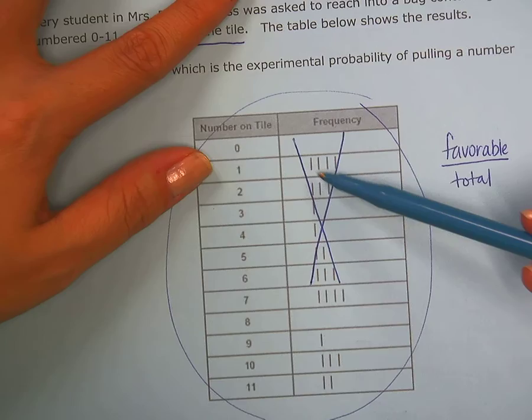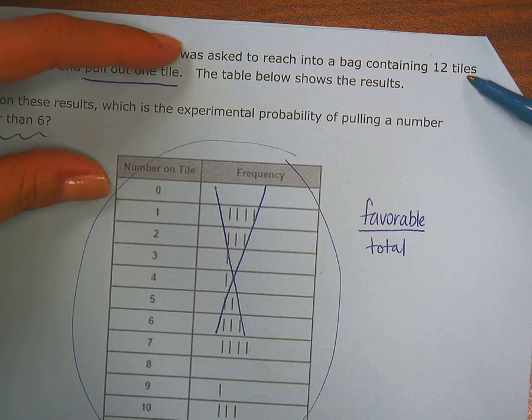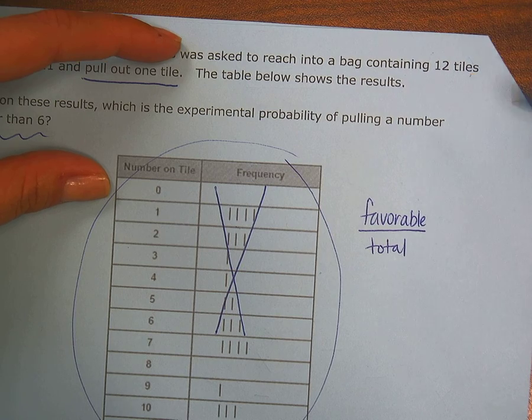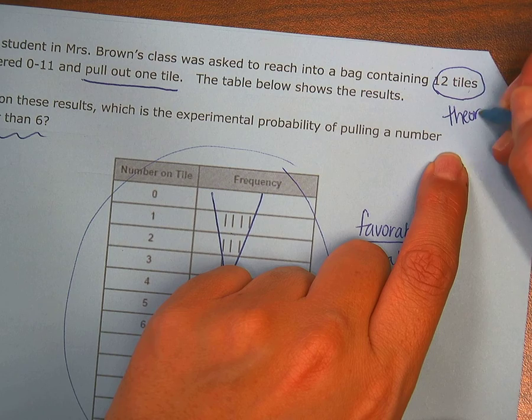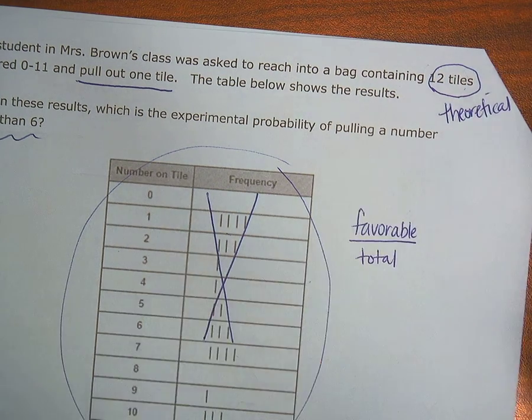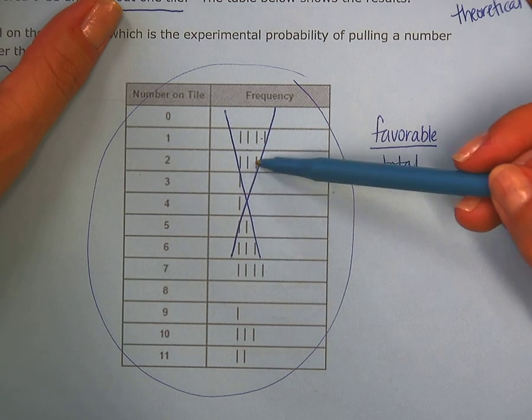So I'm going to go ahead and count out my tallies here because 12 is not my total. 12 is just what is in the bag. 12 would be used if I were looking for theoretical probability. But this one says experimental, which means I know that I'm using the data. 1, 2, 3, 4, 8, 9, 10.